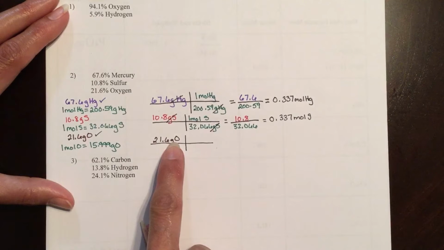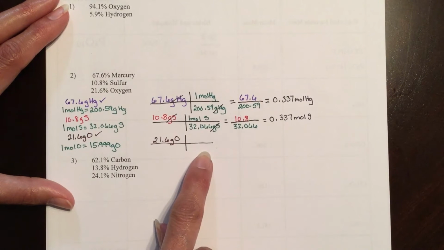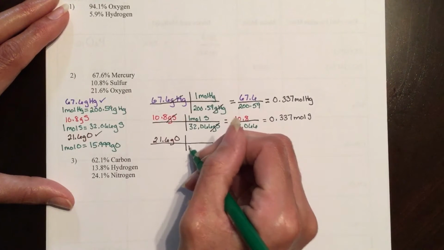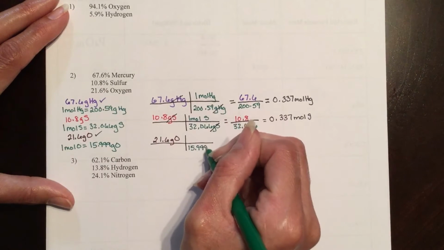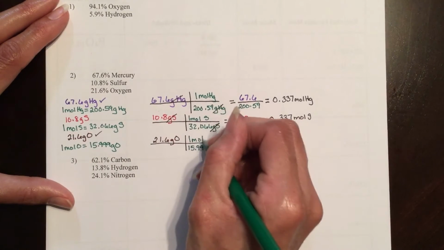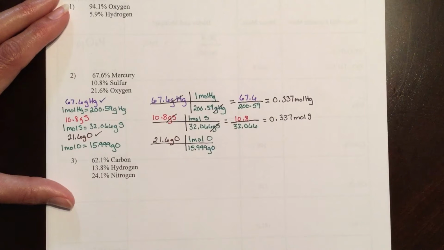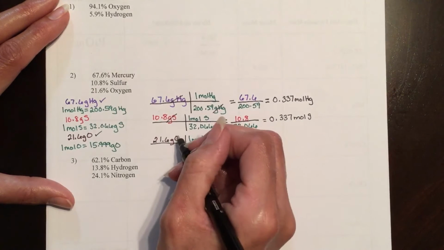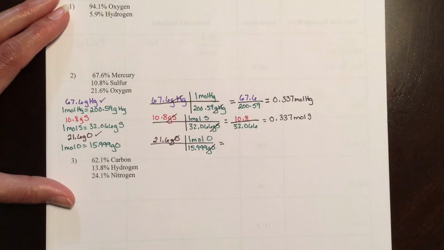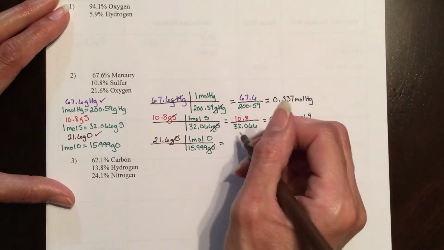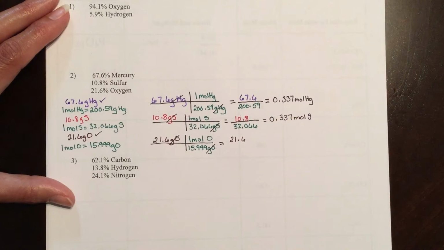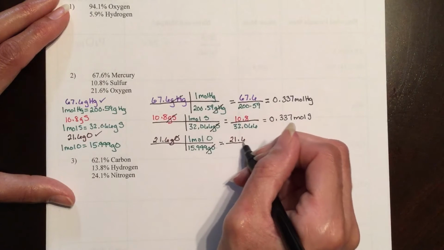I need to get rid of grams of oxygen, so diagonally I have to have grams of oxygen, and that would be the 15.999, for every 1 mole of oxygen. Grams of oxygen are diagonal, so I can get rid of them. Multiply across the top. 21.6 times 1 is 21.6, divided by the 15.999.